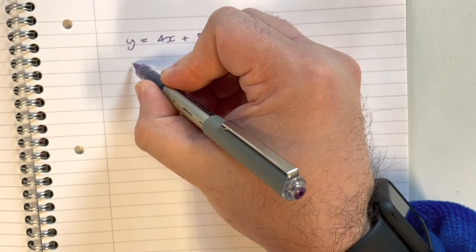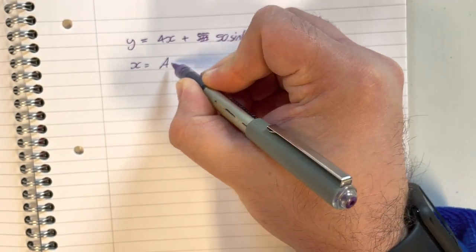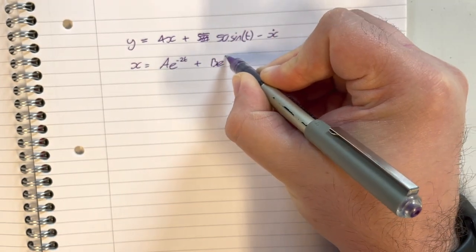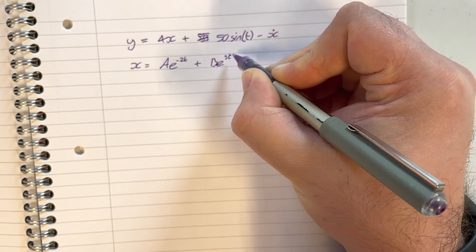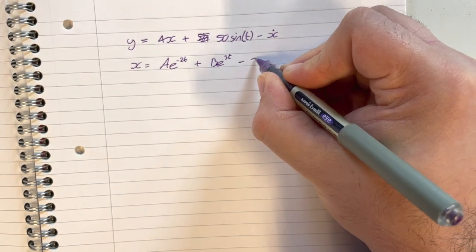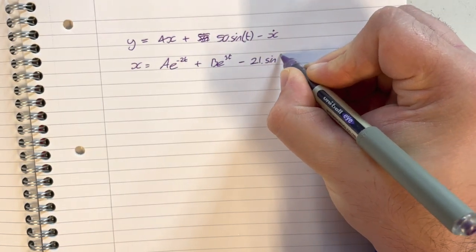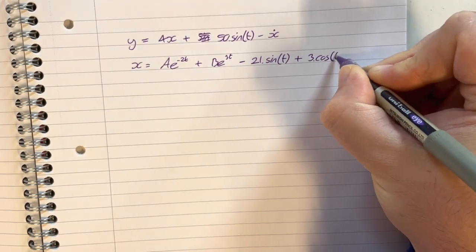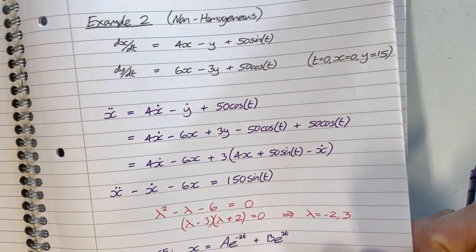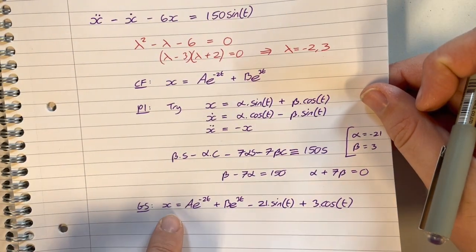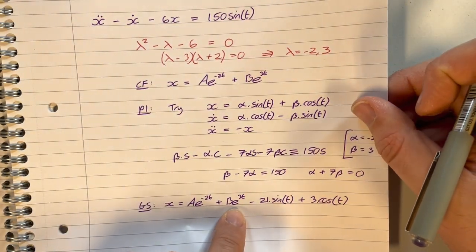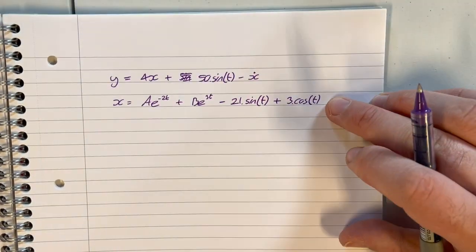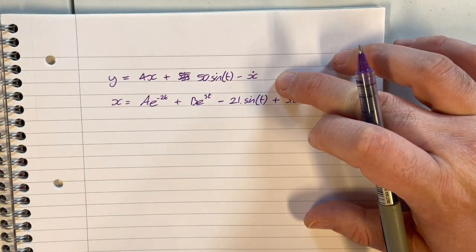And we also have just found out that x is a e to the minus 2t plus b e to the 3t minus 21 times the sine of t plus 3 times the cosine of t. Let's double check that that is correct. Yeah, that's what we got down here. a e to the minus 2t, b e to the 3t, minus 21 sine t plus 3 cos t. So we're going to use this definition in here to find y.